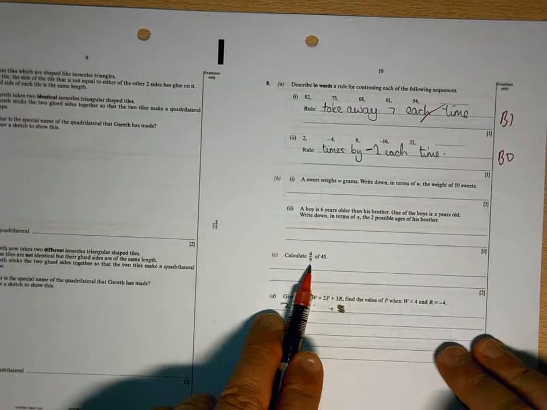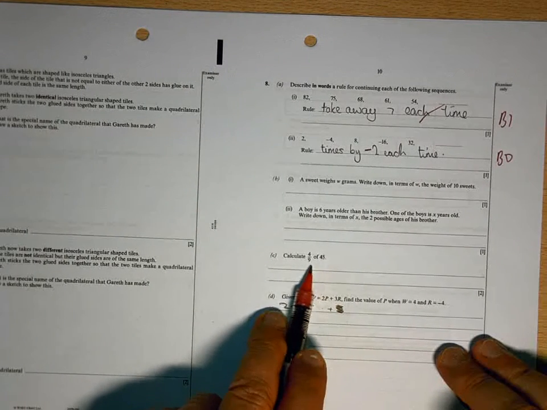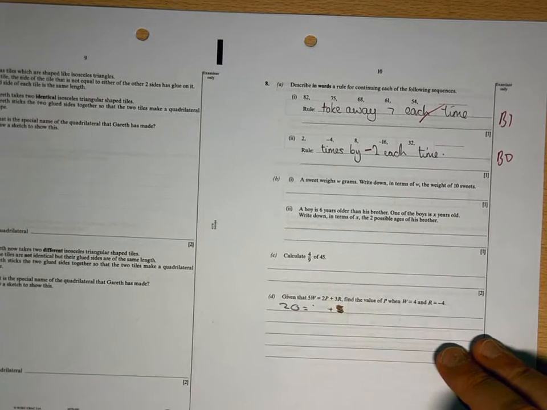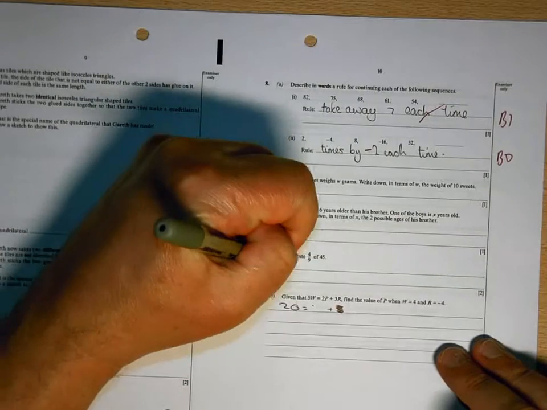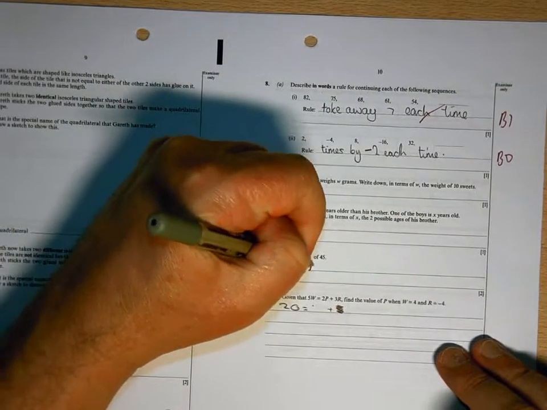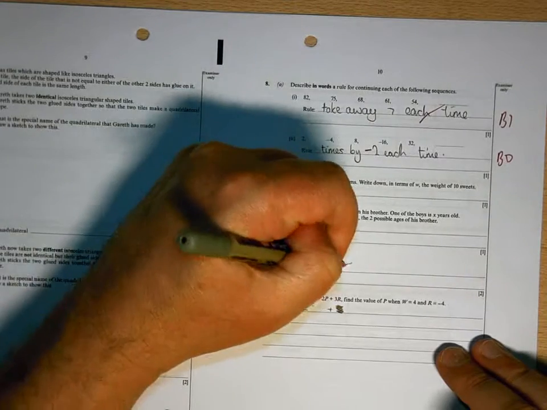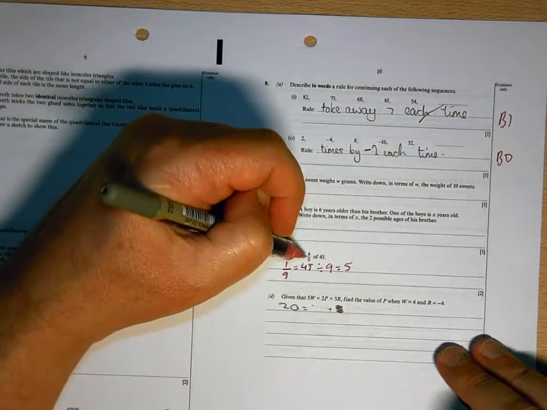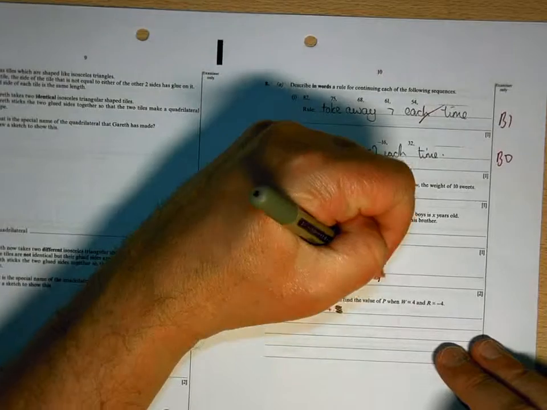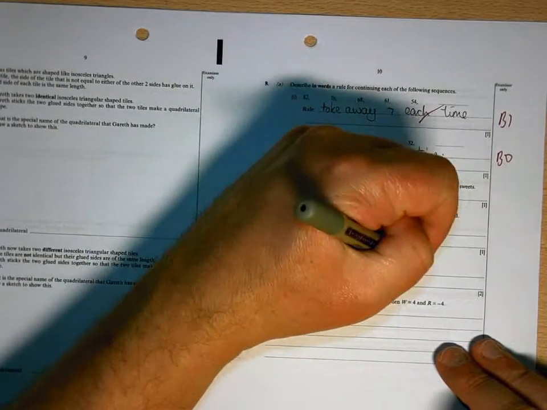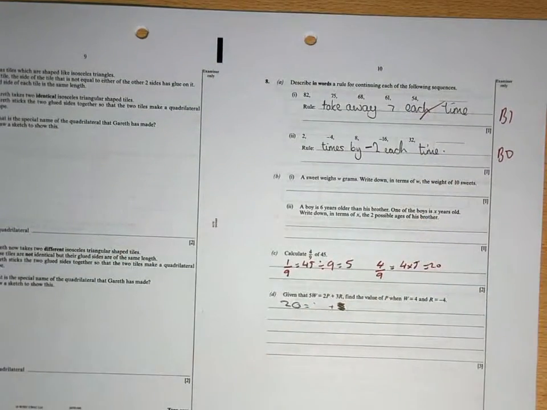This was something that we were doing last week. First of all, find 1/9 by doing 45 divided by 9, which is 5. And then we've got 4/9, so we've got 4 lots of 5, which is 20.